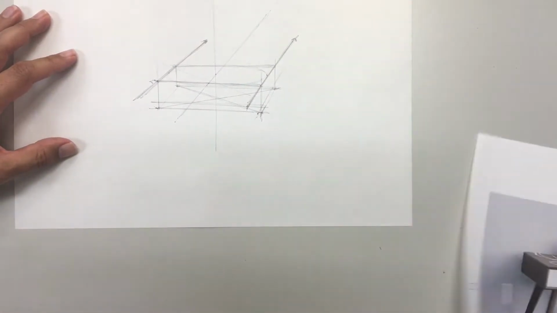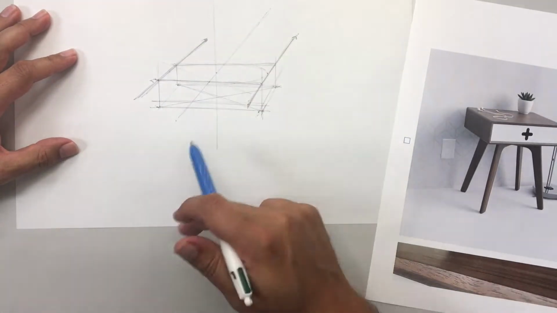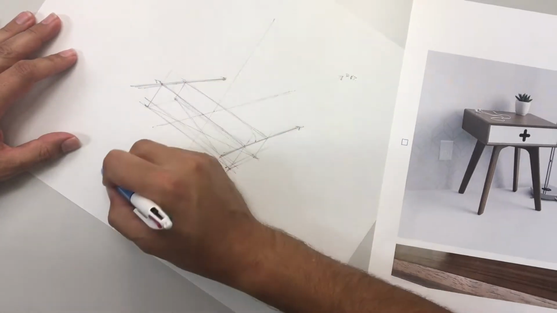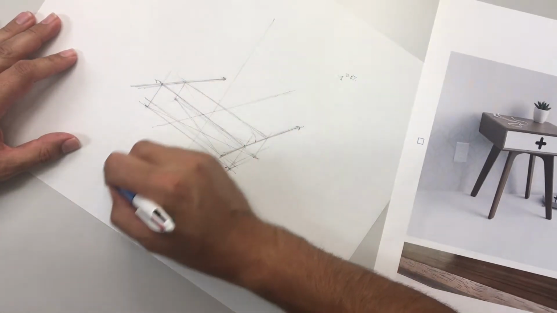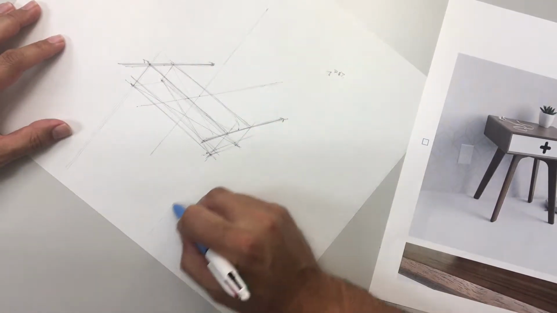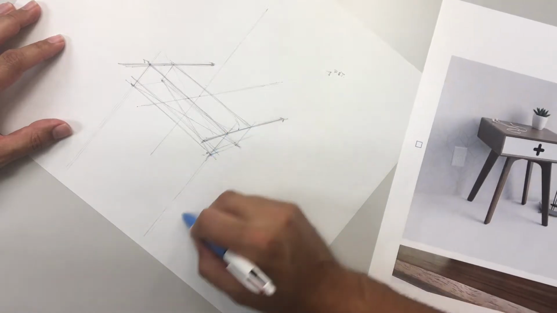And my legs will basically sit on those lines just kind of coming down. And so I'm going to extend these lines. I'm about to really have to start paying attention to proportion. I'm going to extend these bottom lines down.